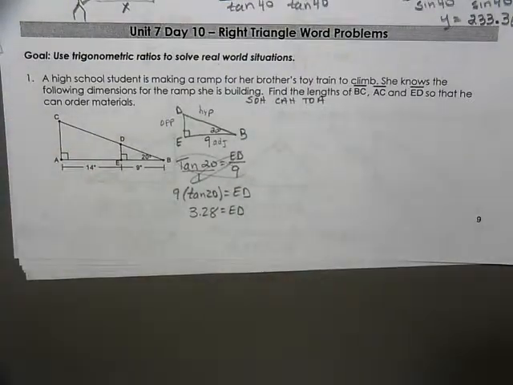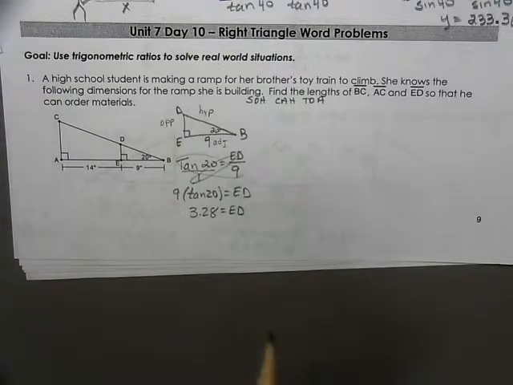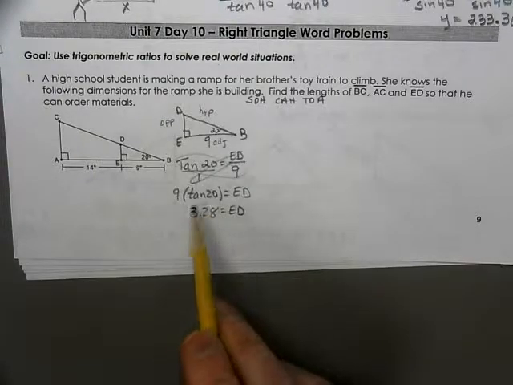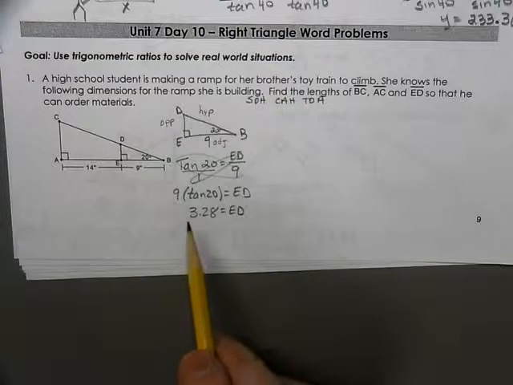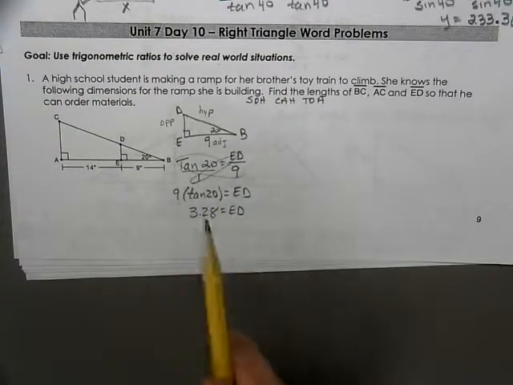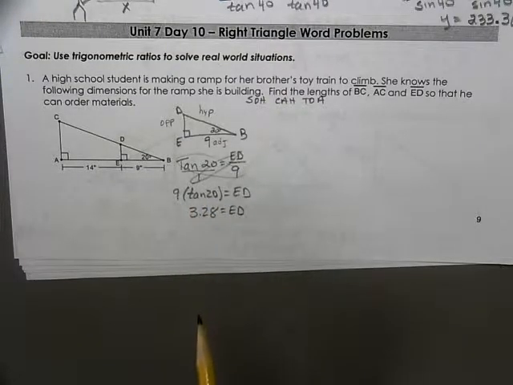When you're using a calculator, you need to be sure that it's in degree mode. The graphing calculators sometimes fall out of degree mode, so be sure that that stays in degree mode. Once you set that, it will always stay there until you reset your calculator. If you're using a phone, sometimes you have to put in the degree first and then tangent times 9, and you'll still get your answer of 3.28.